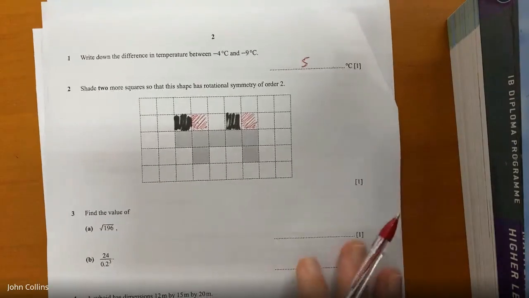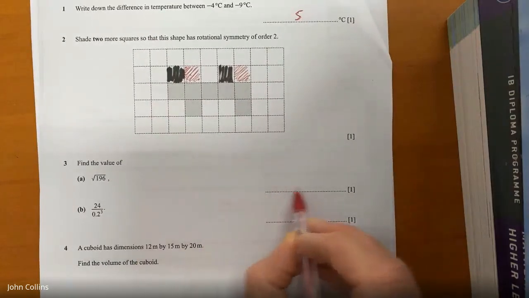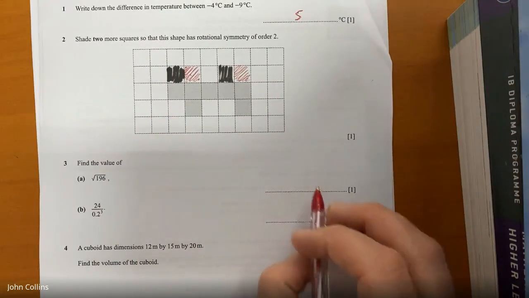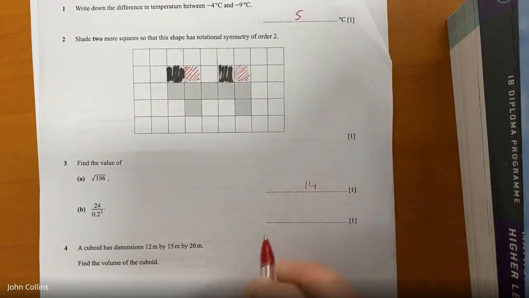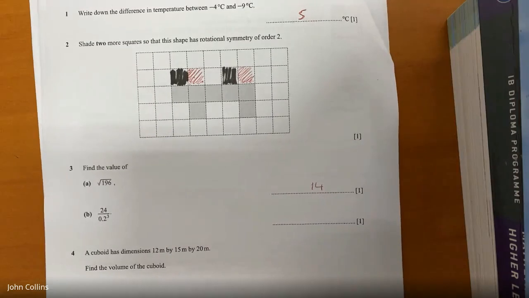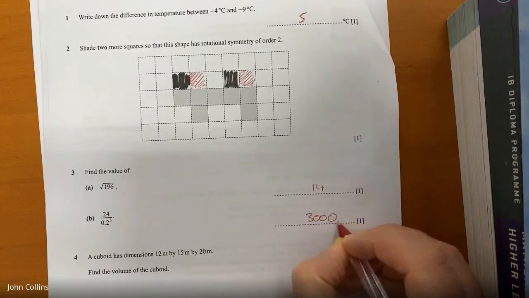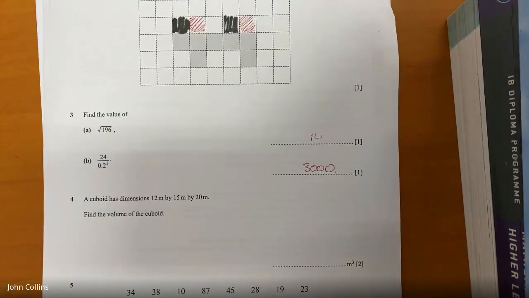Okay. Find the value of the square root of 196. Chinara, did you get that? Question 3A. 14. Yeah, that's good. And the second one, Marissa, did you get that? 3,000. Be happy with that? Yeah, it should be. 3,000. Calculator give you those. All right, the cuboid has dimensions 12 by 15 by 20.